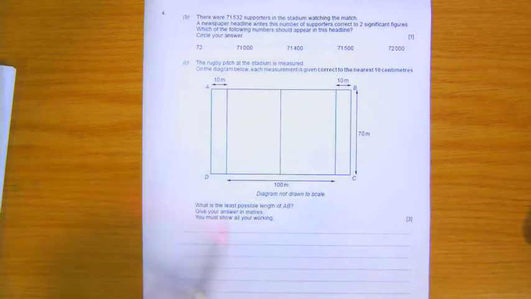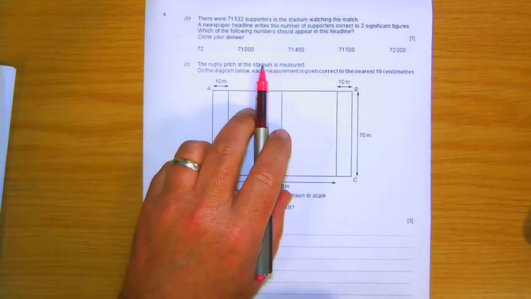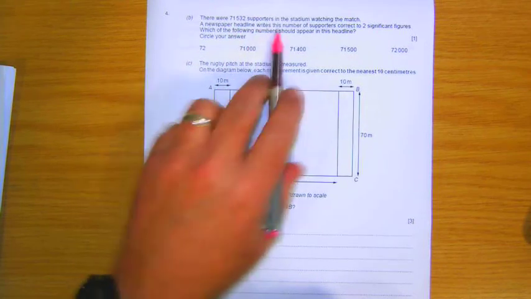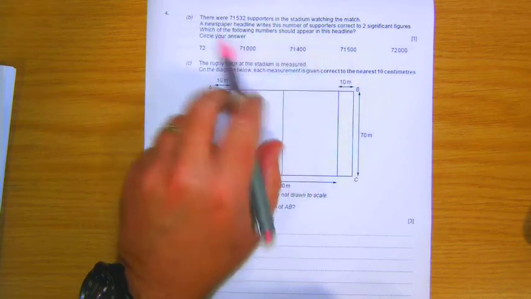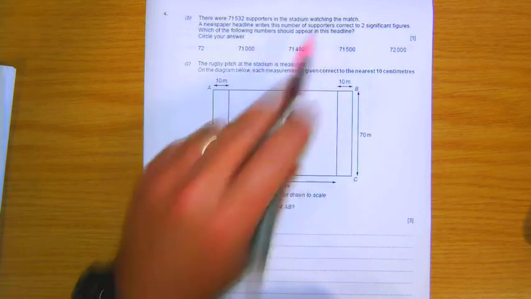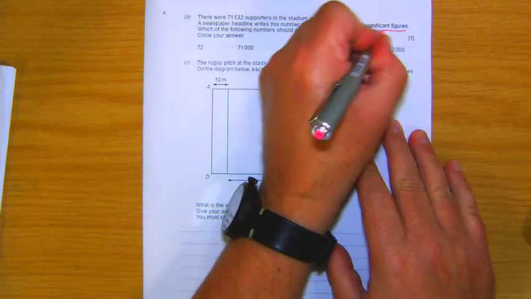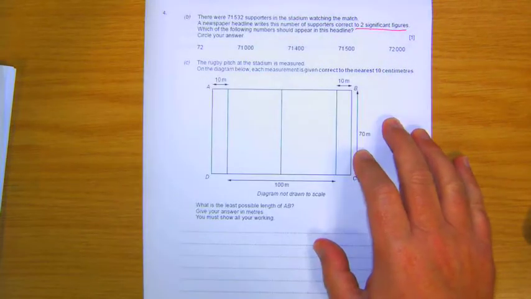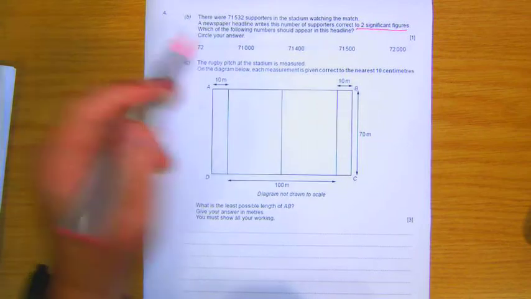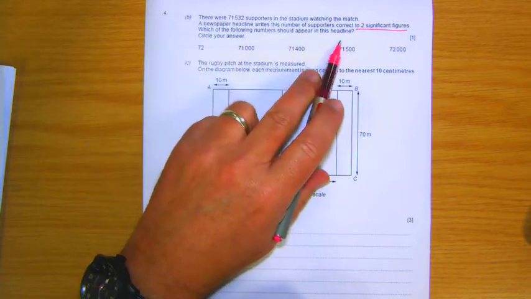Question 4. So the first bit is different. There were 71,532 supporters in the stadium watching the match. A newspaper headline writes this number of supporters correct to 2 significant figures. So it's a rounding question. It's not a measurement question. Which of the following numbers should appear in this headline?